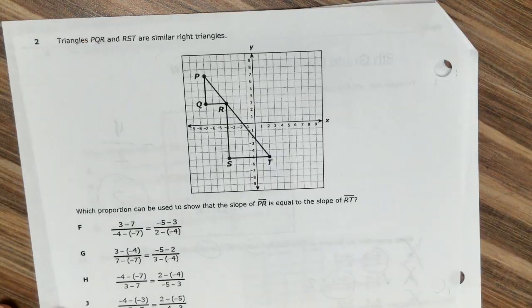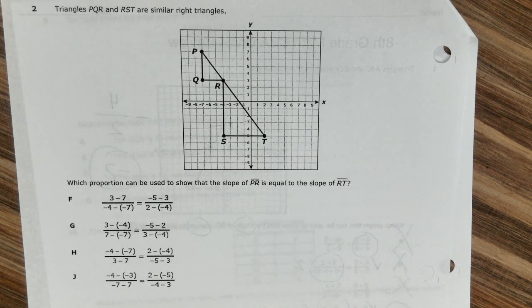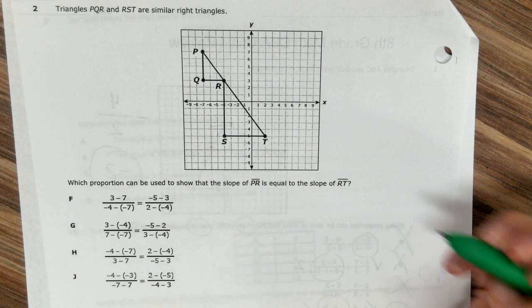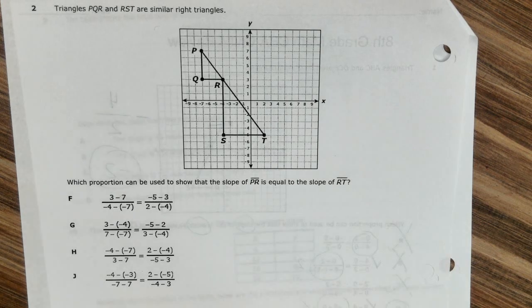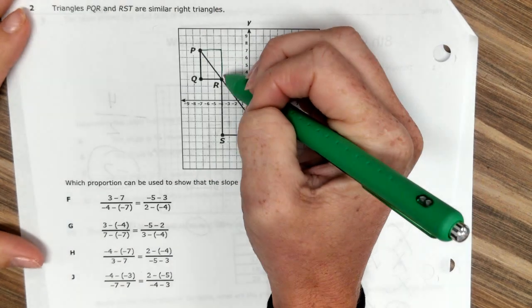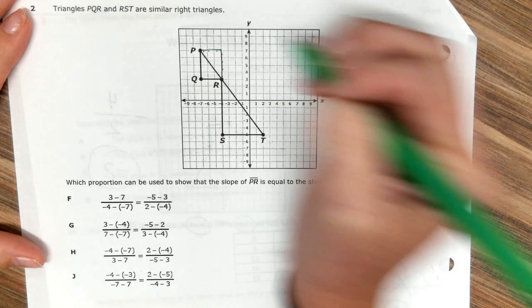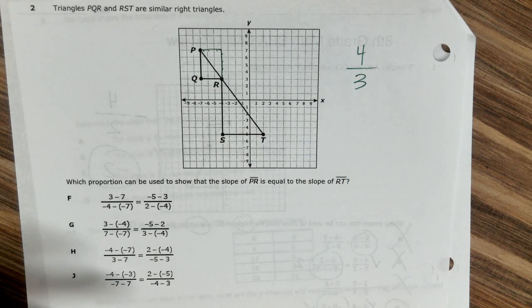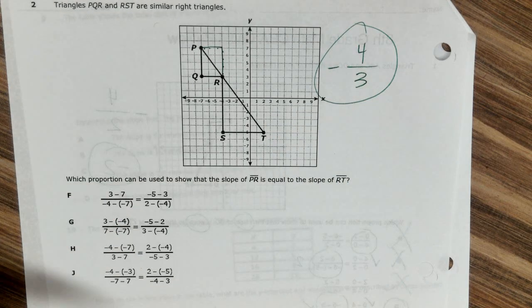Excuse me. Number 2 is the exact same question. They wanted you to prove that the slope from PR is equal to the slope from RT. So the first thing you had to do was find the slope. So I do rise over run. What was my rise? 4. What was my run? 3. Was it positive going up or negative going down? That's my answer. It cannot simplify.